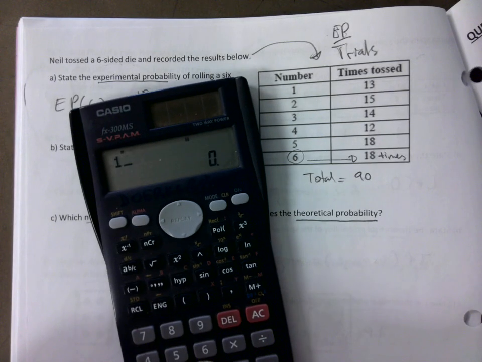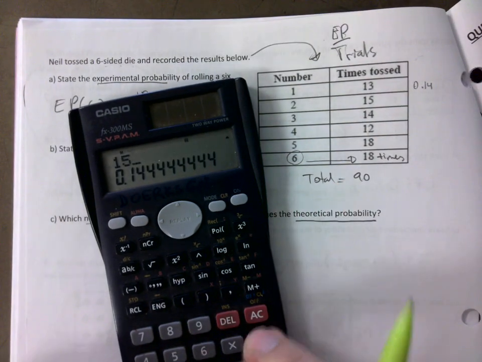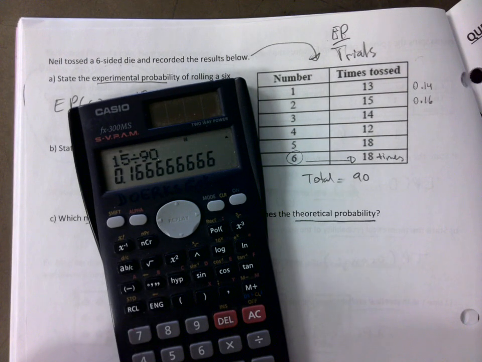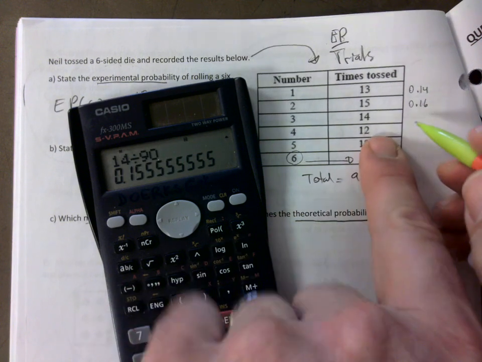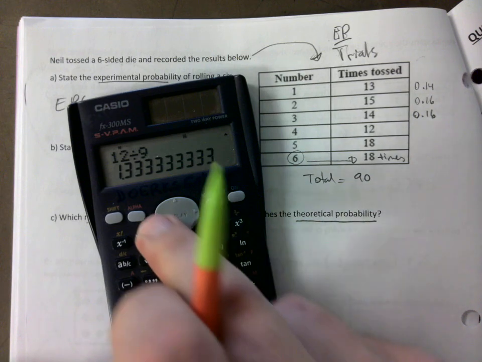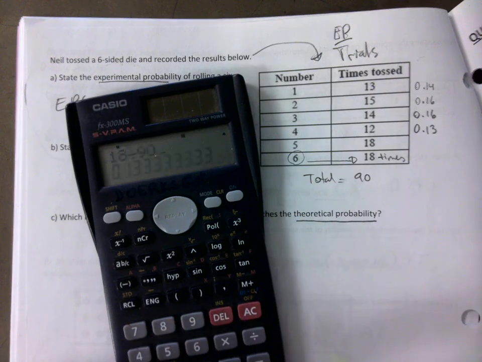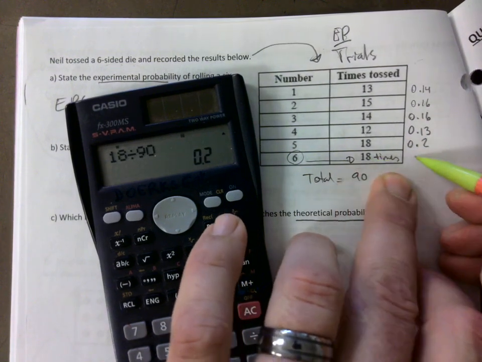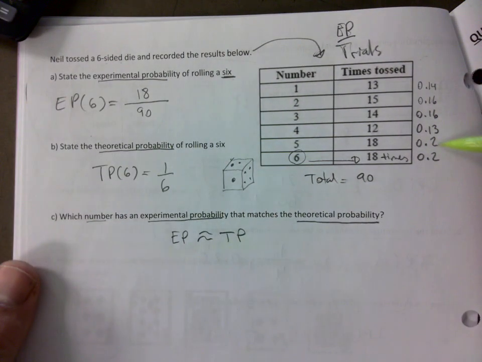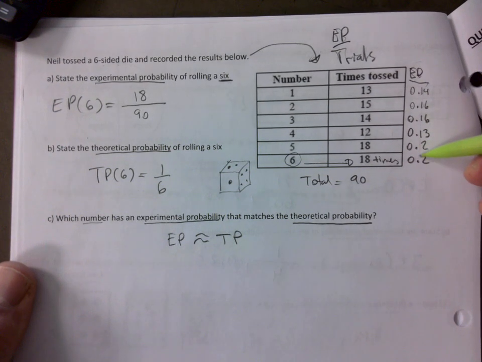I just go 13 divided by 90. This is 0.14. 15 divided by 90. This is 0.16. 14 divided by 90. This is 0.16 as well. 12 divided by 90, sorry. 0.13. 18 divided by 90. 0.2. This one is also 0.2. So these are the probabilities here. These are all the experimental probabilities. Write that down. Experimental probabilities for every single number in this experiment.